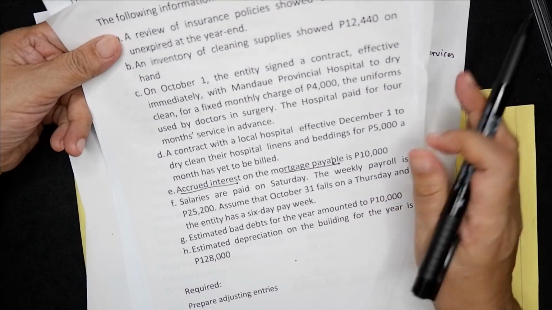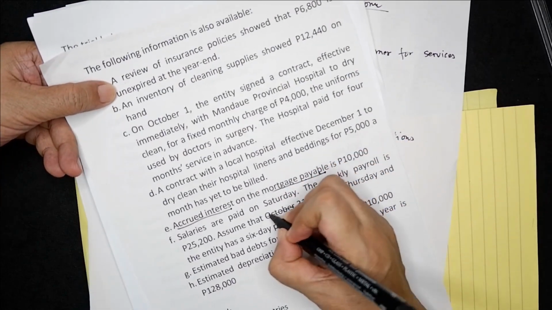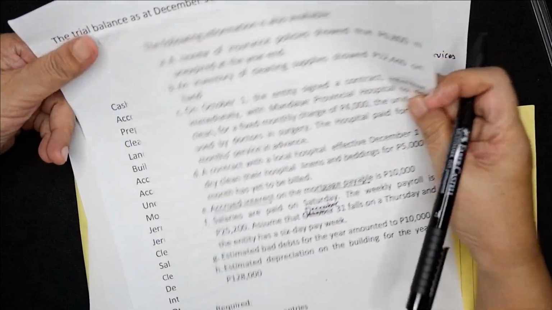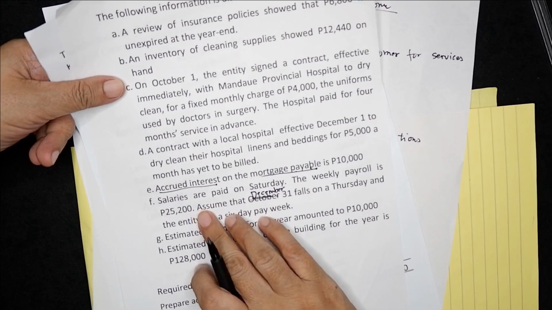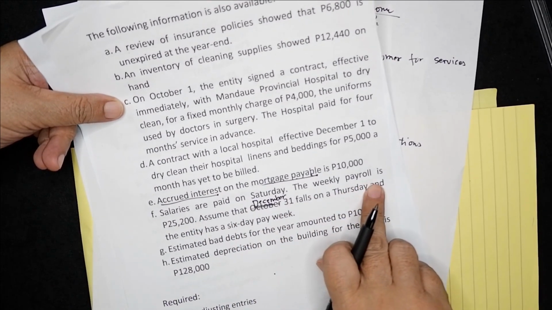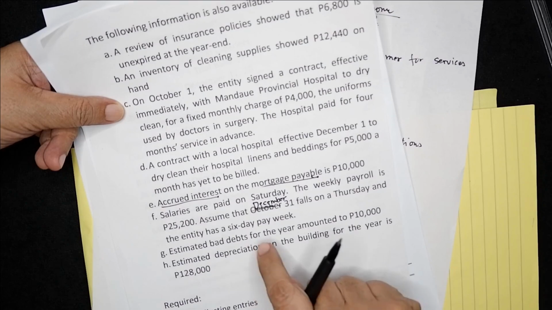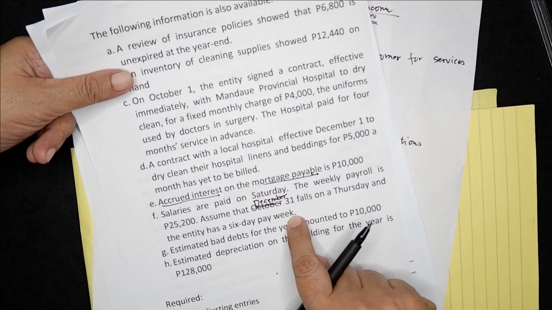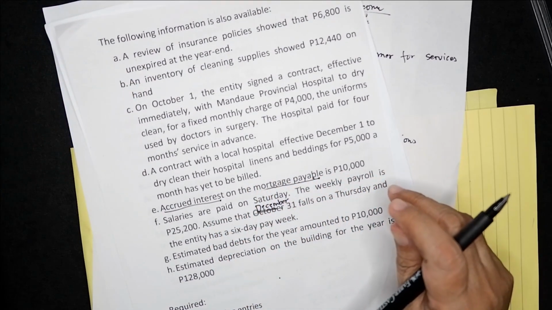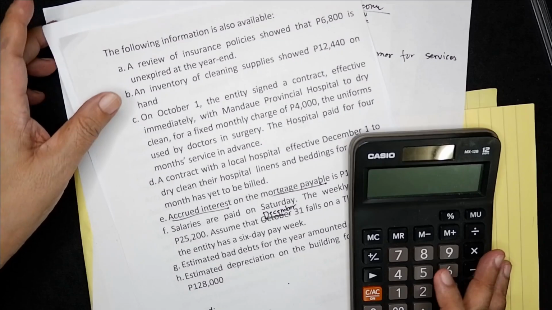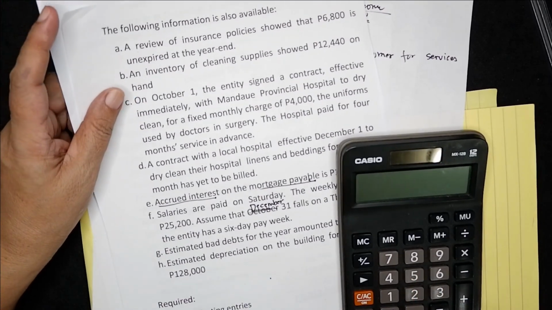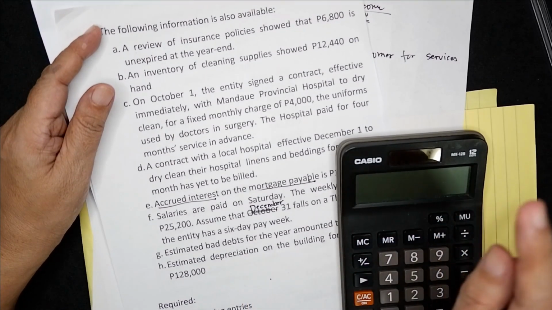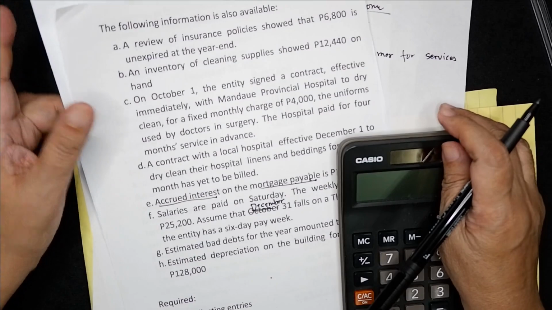I'm sorry, it should be December. Sorry. This should be December, because our trial balance is December. Salaries are paid on Saturday. The weekly payroll is 25,200. Assume that December 31 falls on Thursday and the entity has a 6-day pay week. Okay. So how many days were accrued? That is already expense or incurred, but we haven't paid it yet. So that is accrued expense.